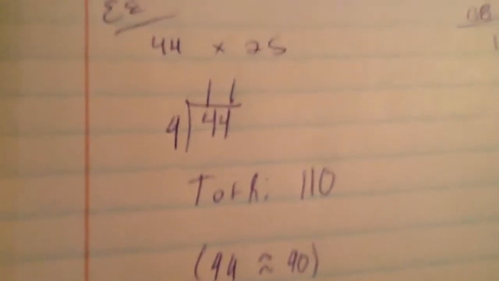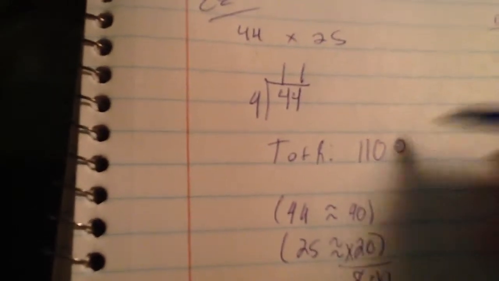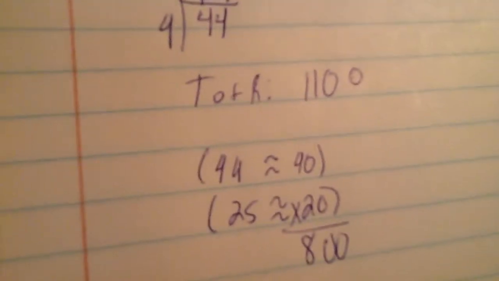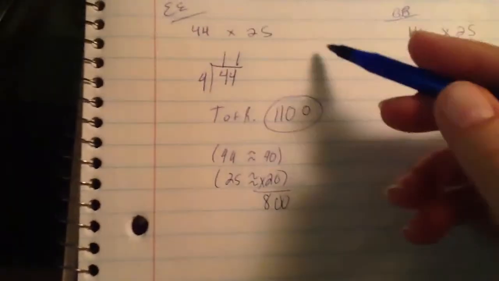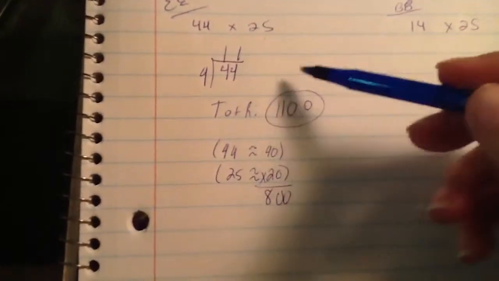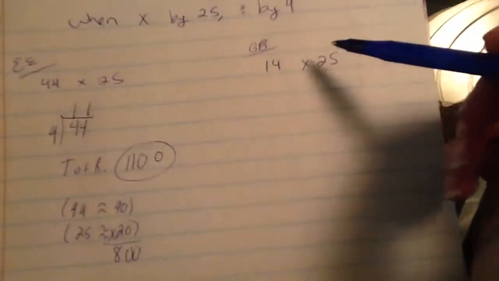So we had to find a number, starting with 11, that is close to, actually a little bit larger than 800. Well, if we add another 0 at the end, now we have 1100, and that is a bit larger than 800, so that works. 44 times 25 is 1100, and if we want to check our calculators, we'll see that that's the case. Now, let's try the next one.